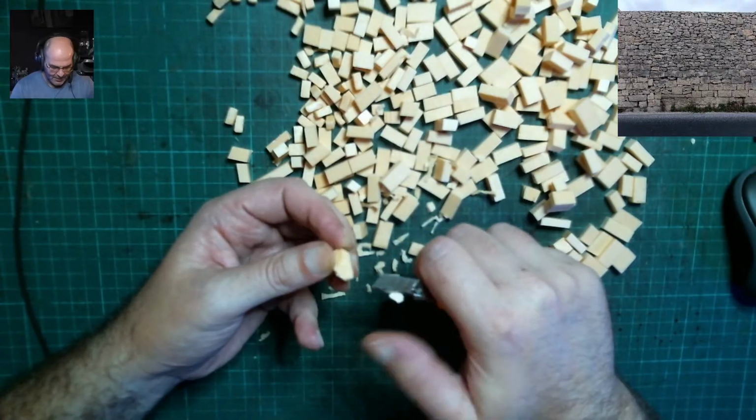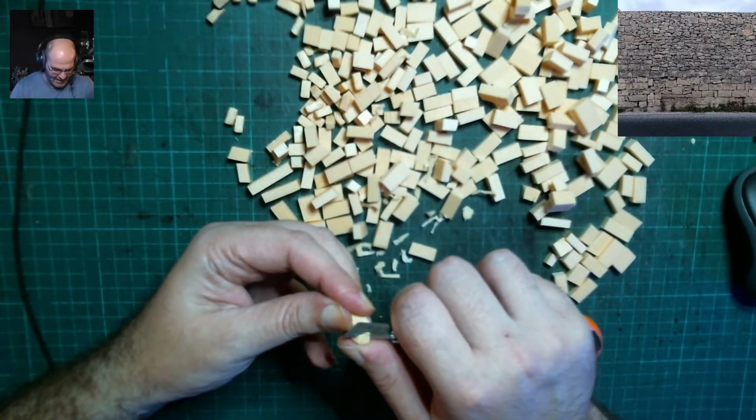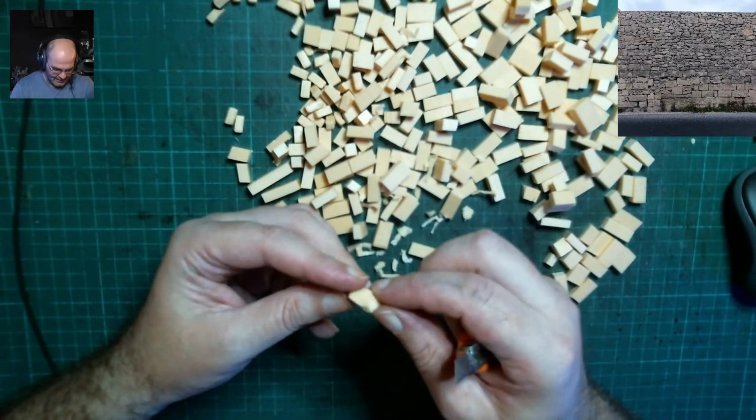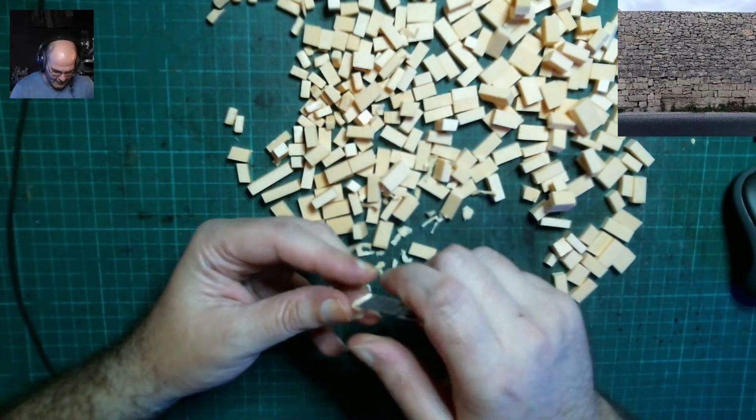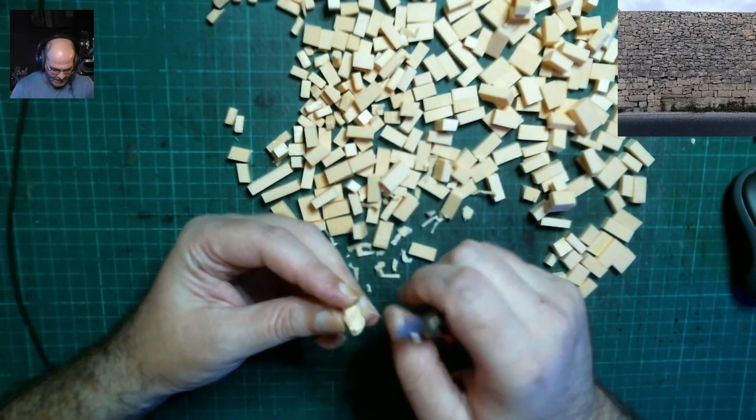So yeah, I think I'm being too delicate with this, to be honest. Yeah, probably cutting off bigger chunks seems to be a better idea.